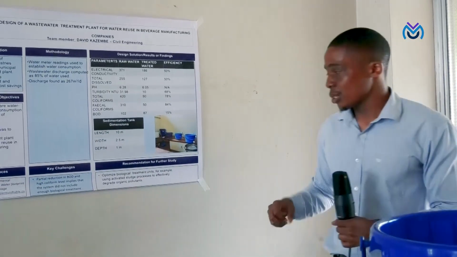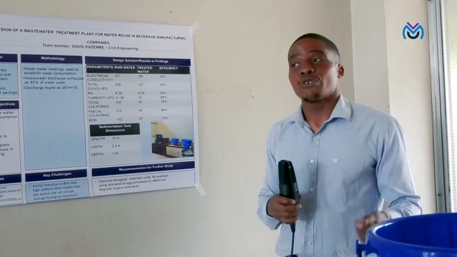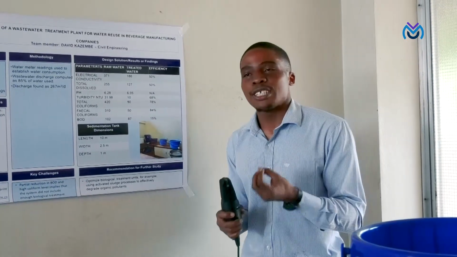And for the recommendations, for this one, we're using the filtration media. So for filtration media, we're using aggregate to trap the sediments.